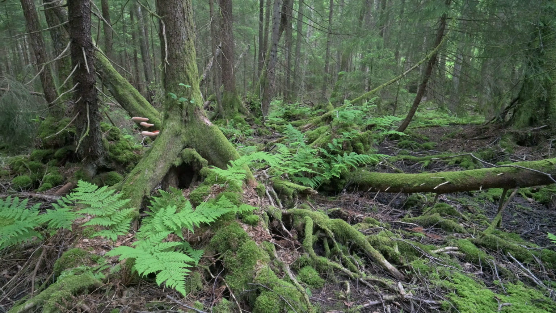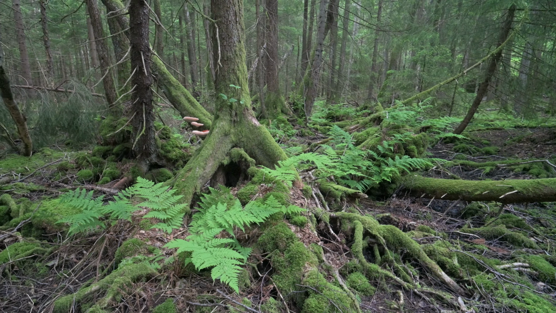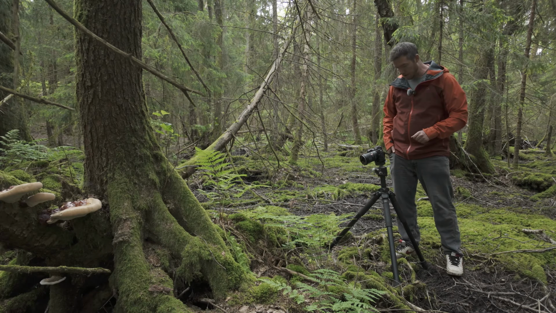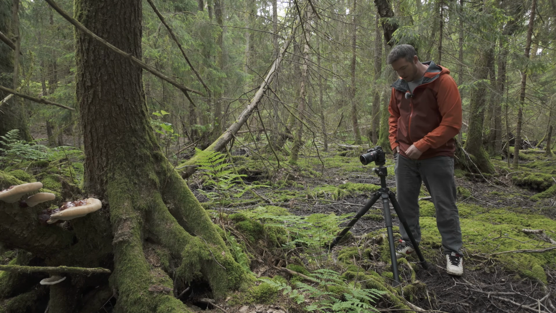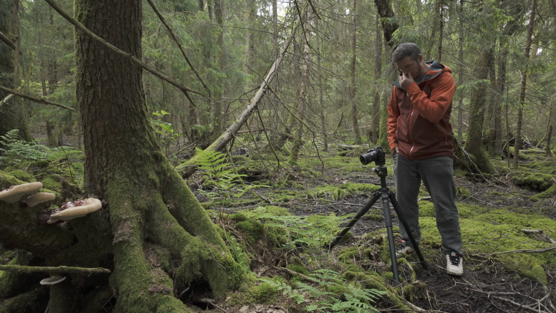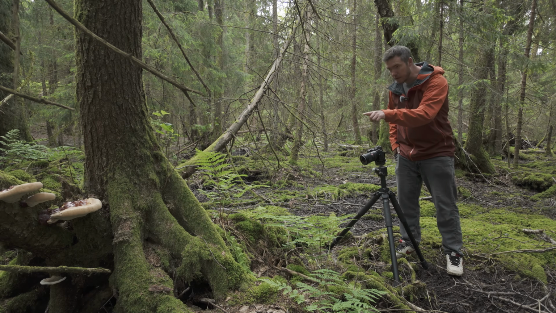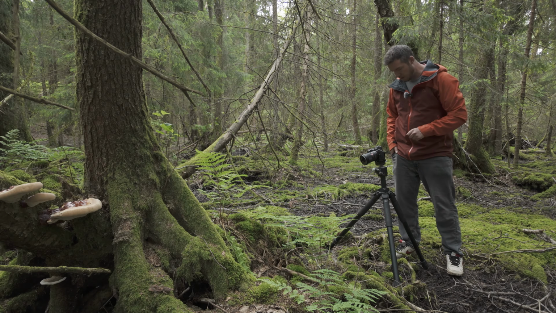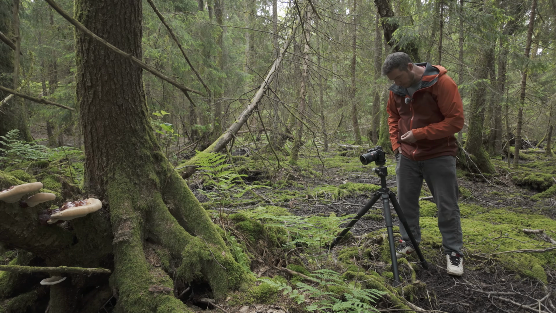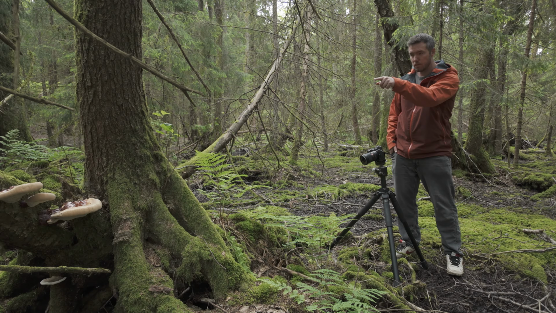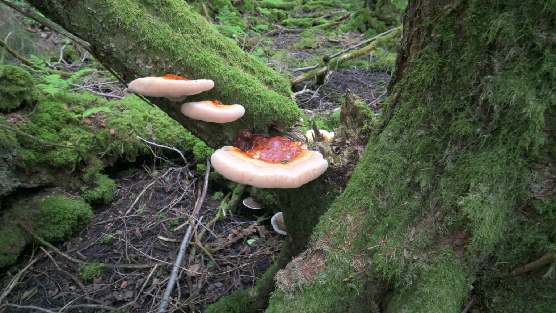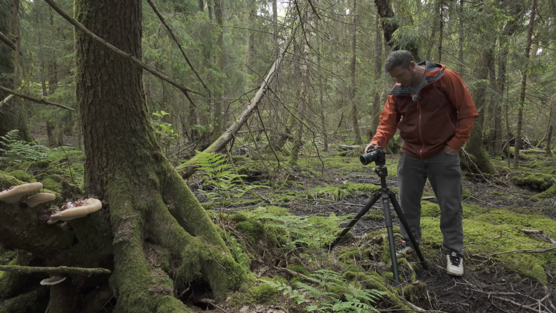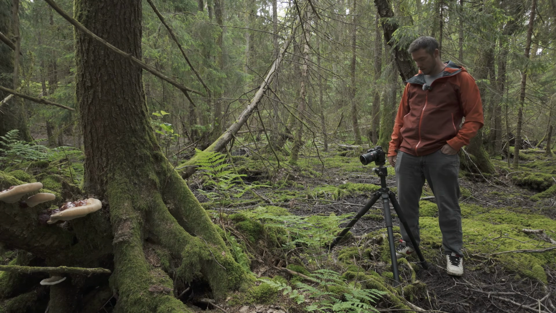So I really think I found the first composition where I can really use the wide angle for what it's worth. And I have these beautiful ferns in the foreground here, and some very interesting trees and backgrounds that work very well with this. And I also got these nice mushrooms growing on that one tree there. So yeah, this looks great.